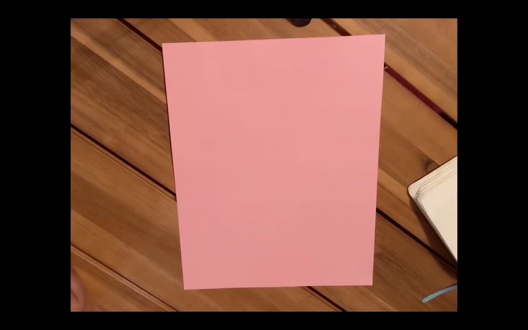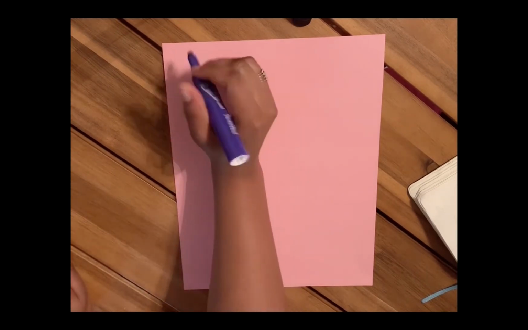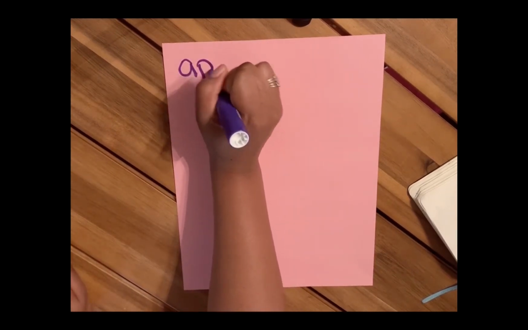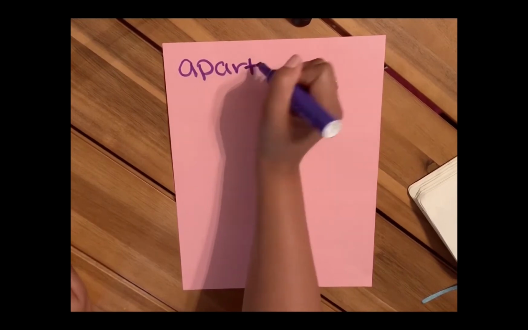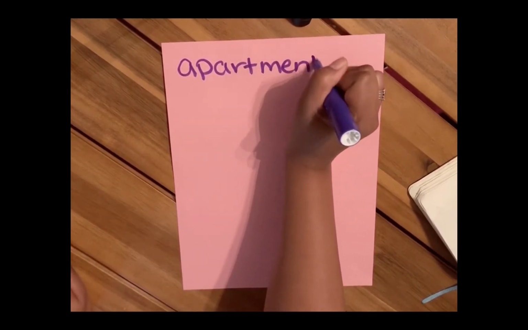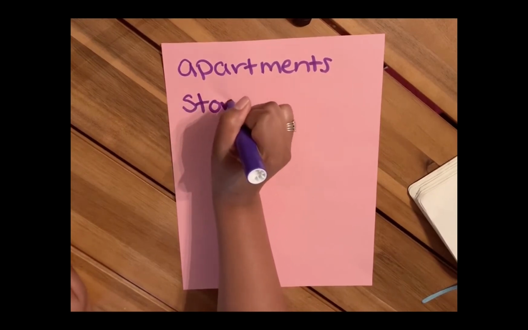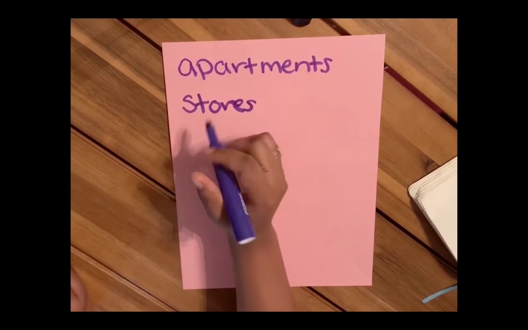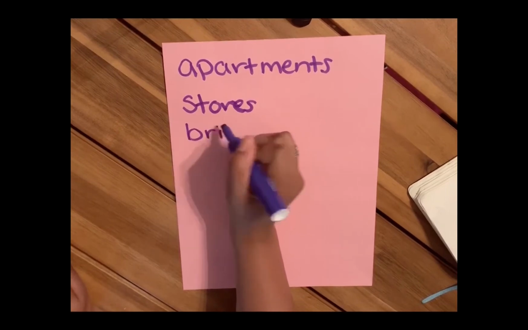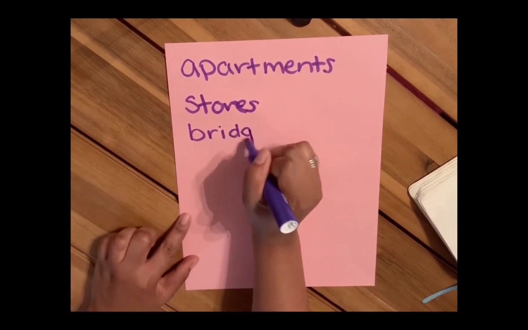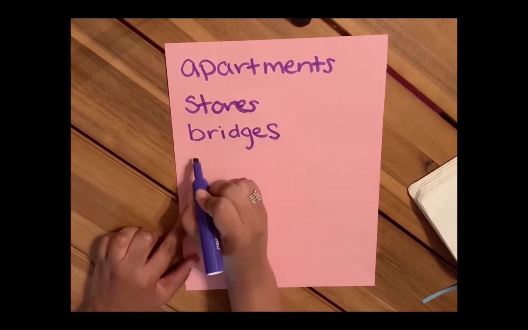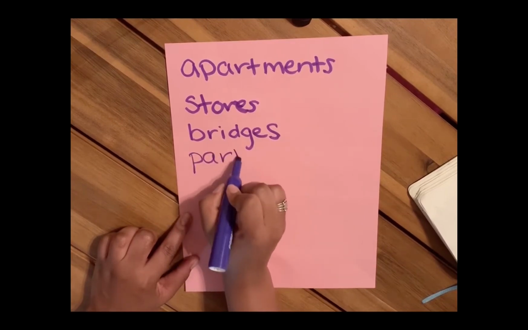First, let's brainstorm some things that we see in our community. One thing I see are apartments, I also see stores. Sometimes I see bridges, parks where kids go to play.